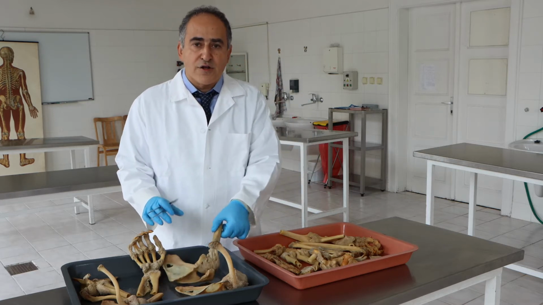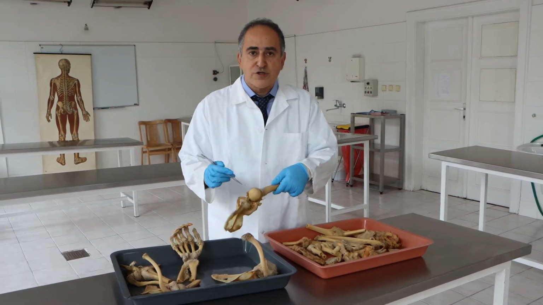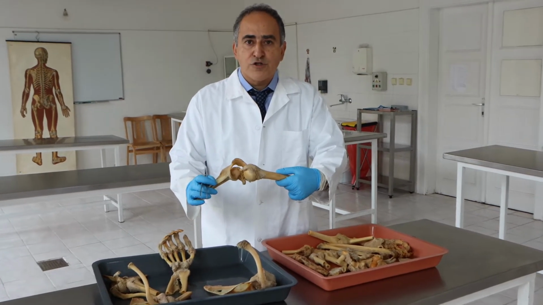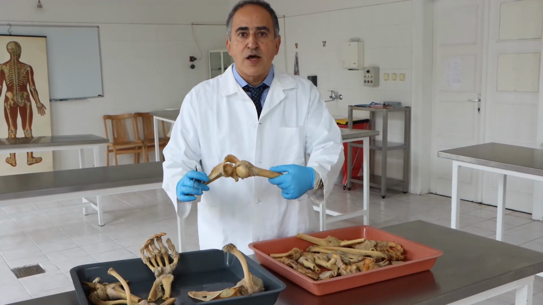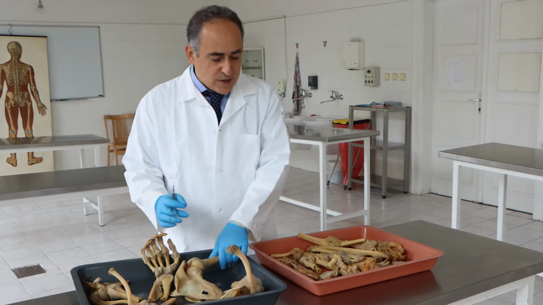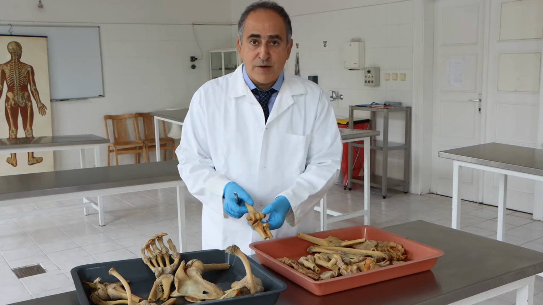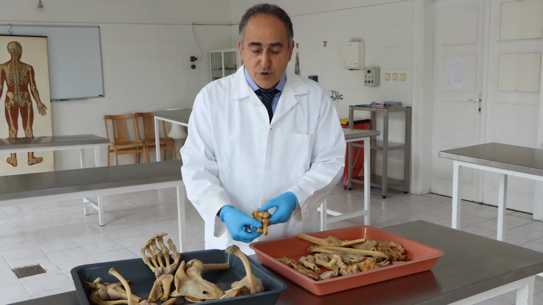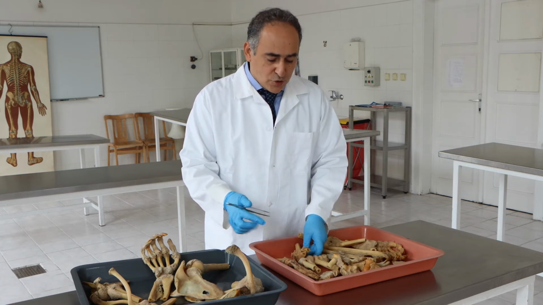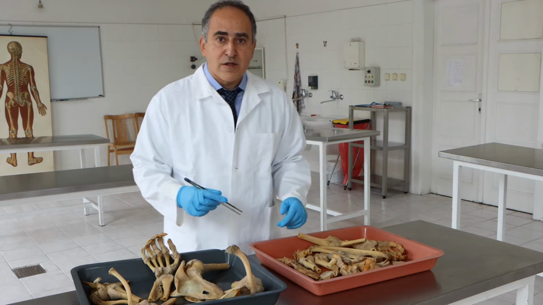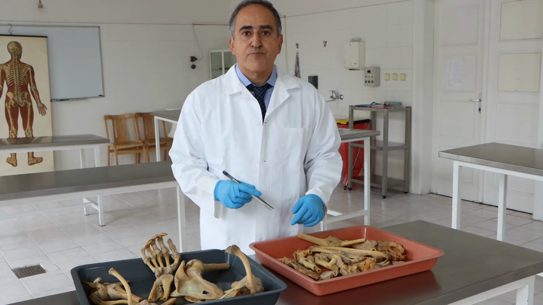For example, if at the articular facet we have one ball-shaped structure and one fossa, this is called, according to the shape of the articular facet, a ball and socket joint. Or for example, the elbow joint: if you have the trochlear shape of the humerus and the trochlear notch, this is a hinge joint, and so on, that we will discuss for each individual joint separately.